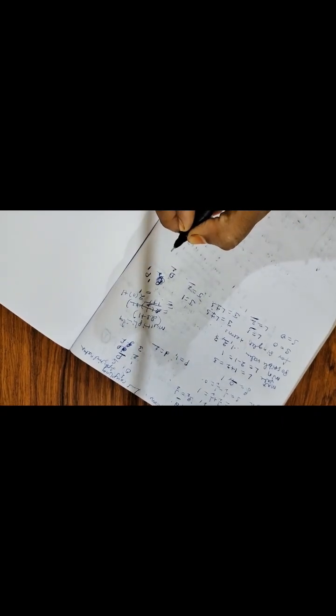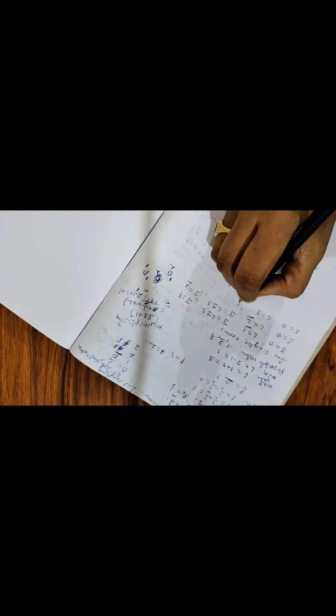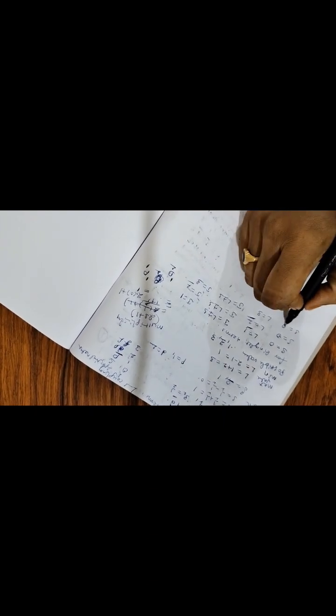D. What is the J value? 2. And what is the multiplicity? As usual, S equal to 0, so 1. Similarly, let us take L equal to 3 for S equal to 0. Now J, L plus minus S. So J equal to 3. 3 plus 0, 3. 3 minus 0, 3.